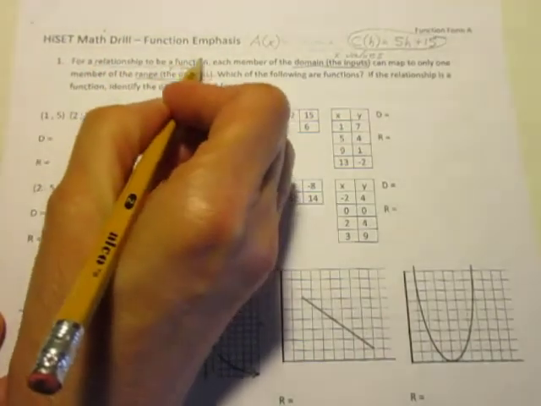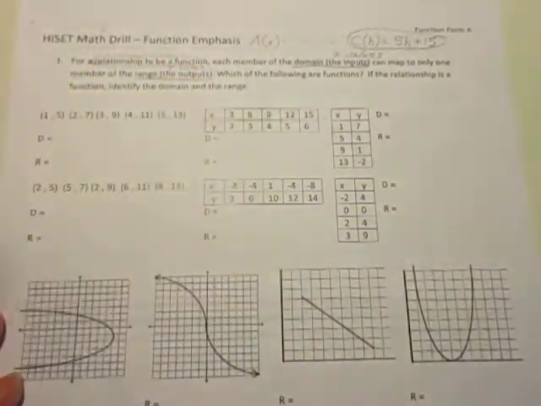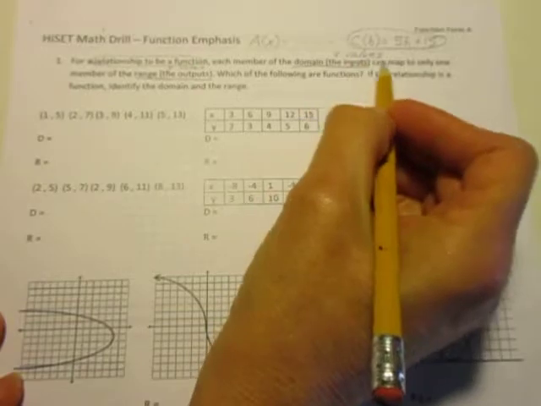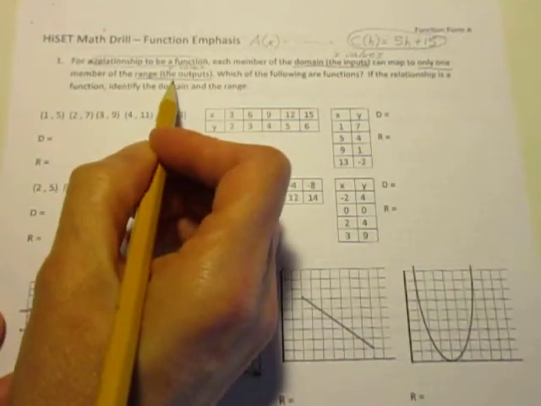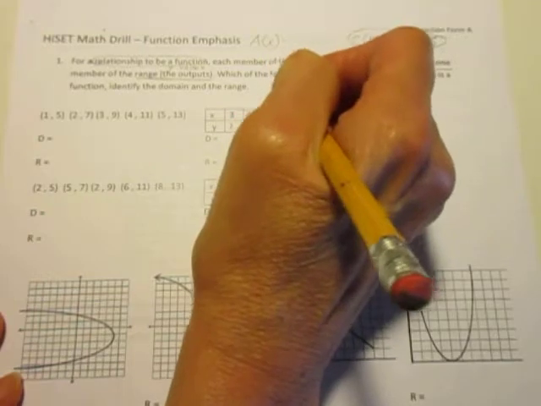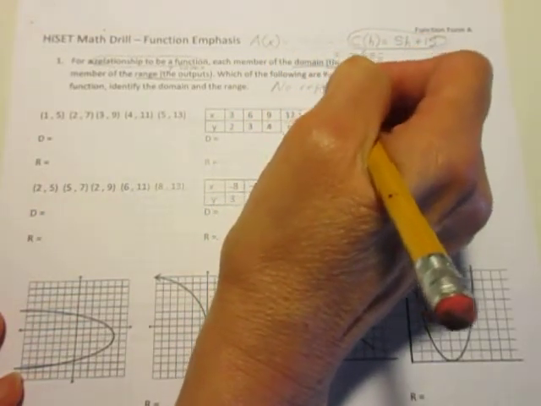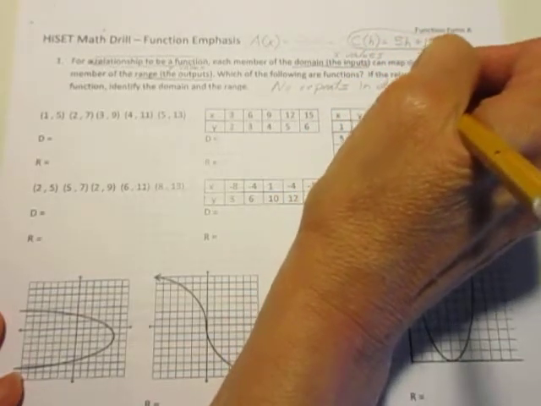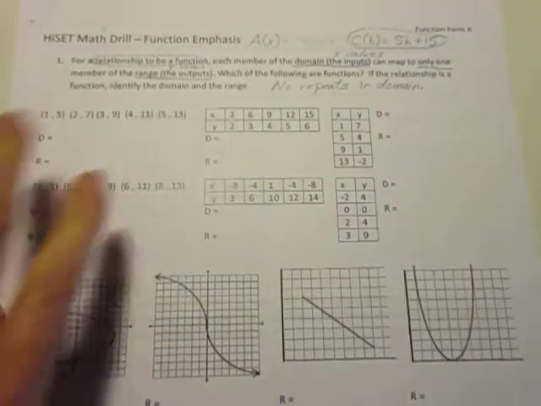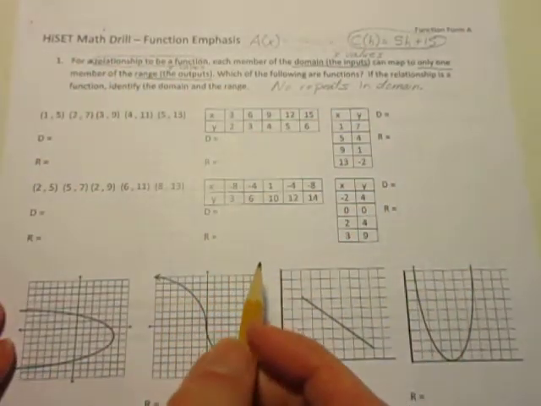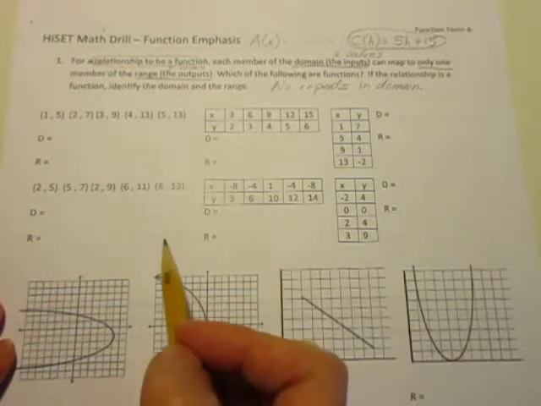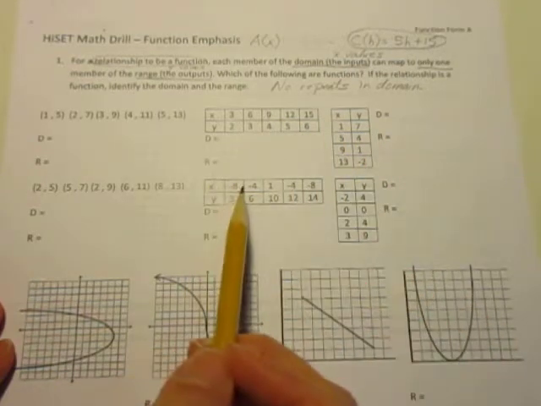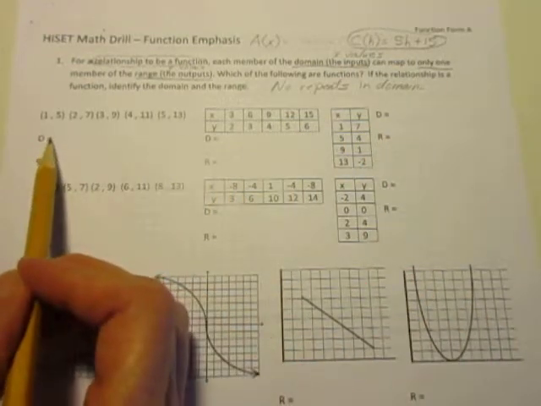In order for the relationship between two sets of numbers to be a function, every X value or input can map to only one value in the range. In other words, there are no repeats in the domain or the X values. We're going to look at 6 different situations here, sets of numbers. We're not looking at graphs; we're just looking at the numbers in point notation, or sets of numbers given in charts. We're going to identify the domain and the range.